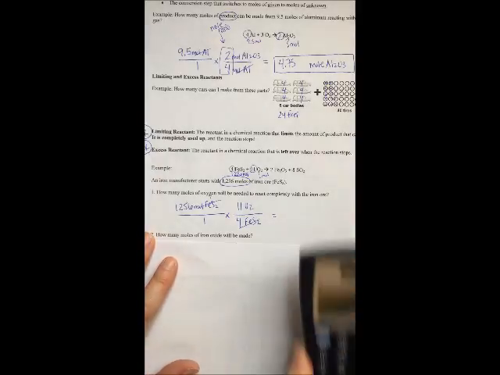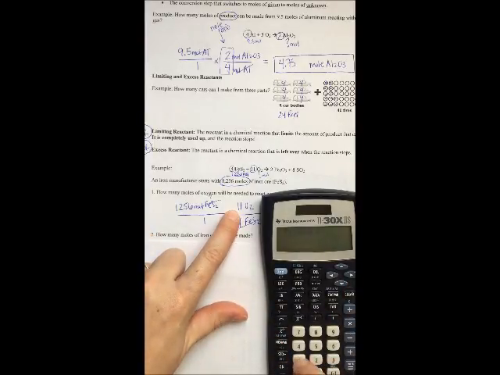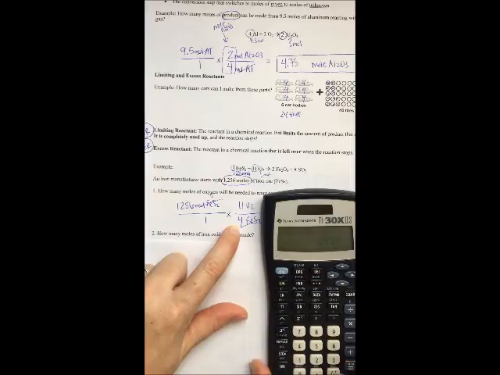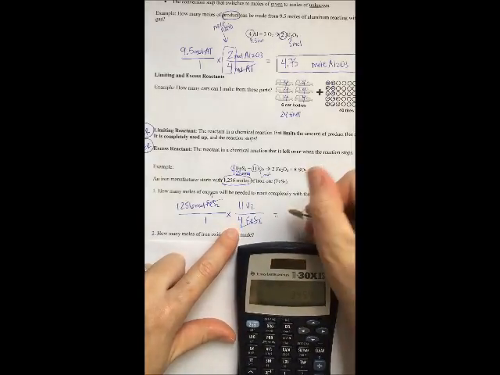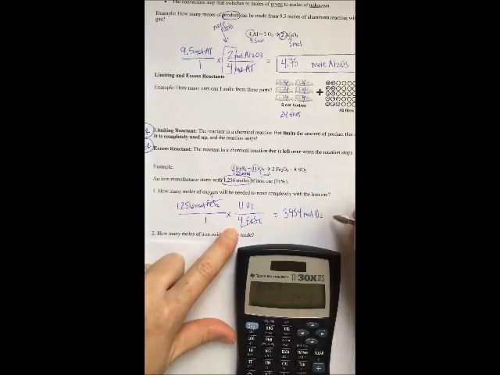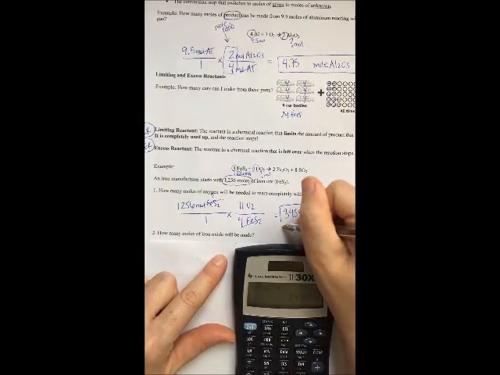In your calculator, you're going to do 1,256 times 11, because it's on the top, and then you're going to divide by 4. You're going to get 3,454 moles of oxygen. That's how much is needed.